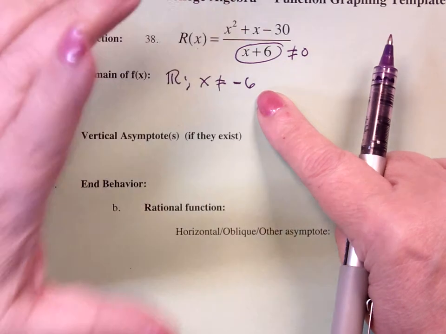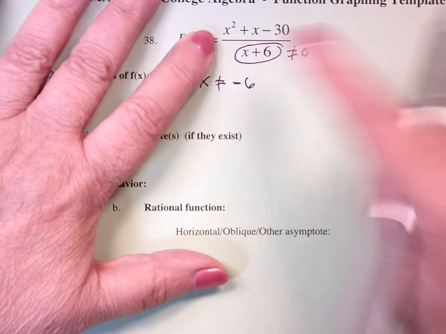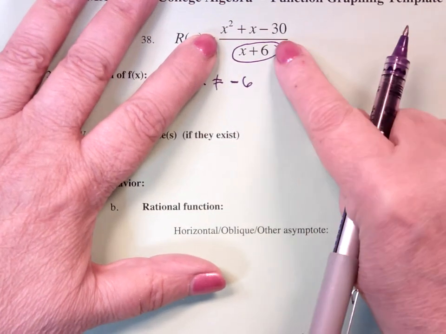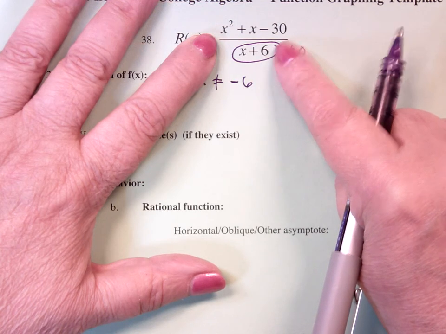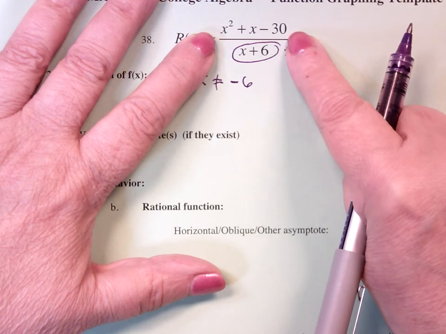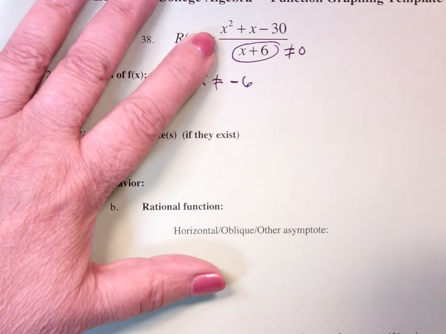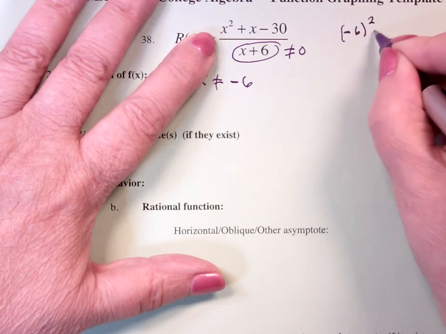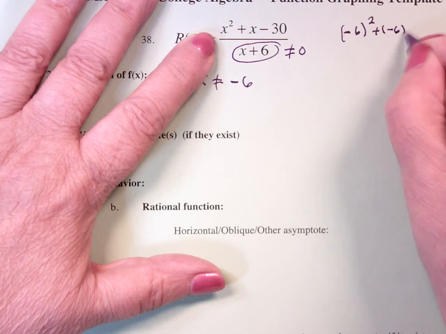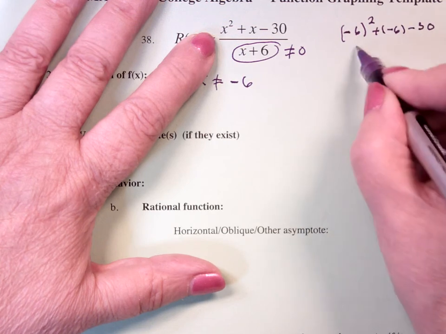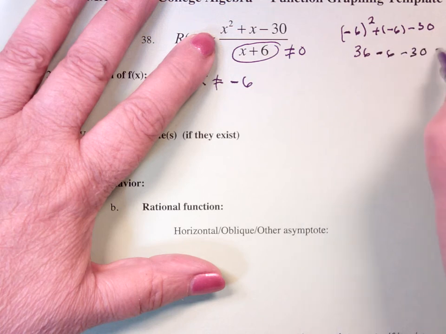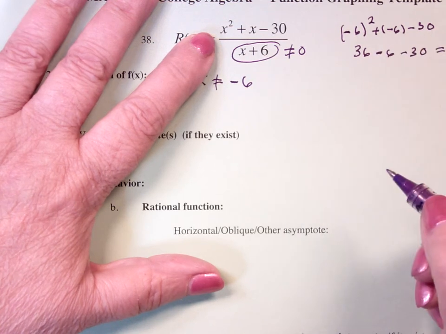Now, there are two things I can do. One is put negative 6 in the numerator. If it makes the numerator 0, that means that x plus 6 is a factor of the numerator. So I would look at negative 6 squared plus negative 6 minus 30, which is 36 minus 6 minus 30, which is 0.